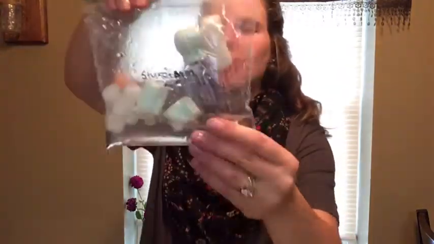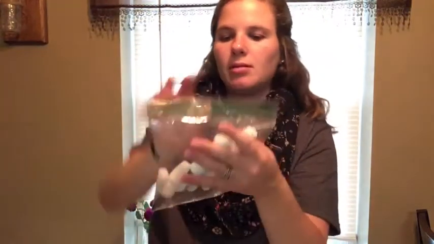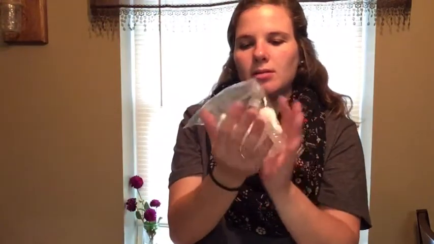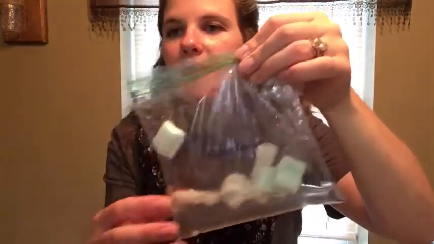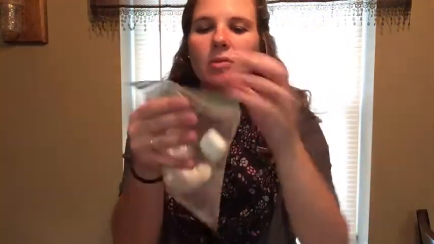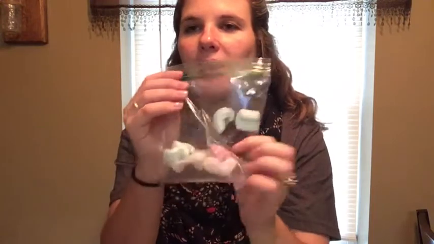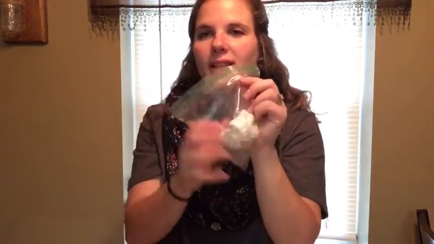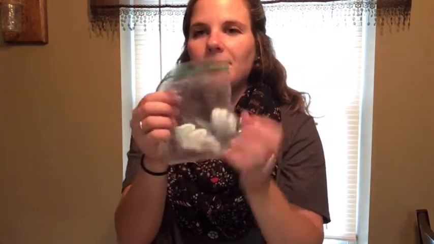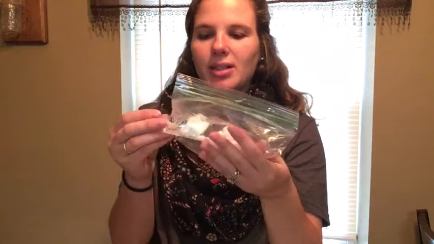So far, this is what's happening in mine. Okay, so now you can really tell what's happening to mine. What is happening to the white packing peanuts? They are starting to dissolve. Is anything happening to the green ones yet? No, nothing's happening to the green ones.